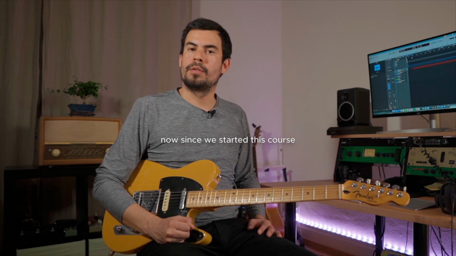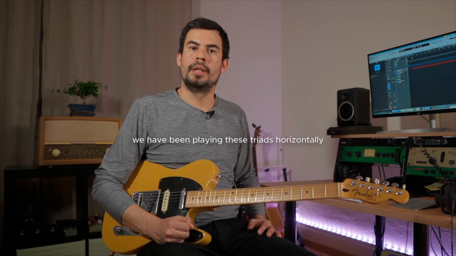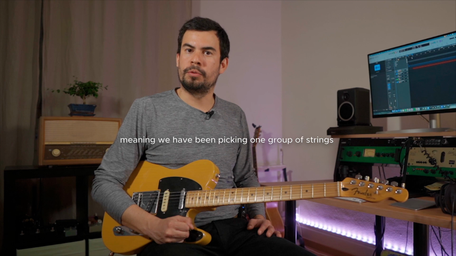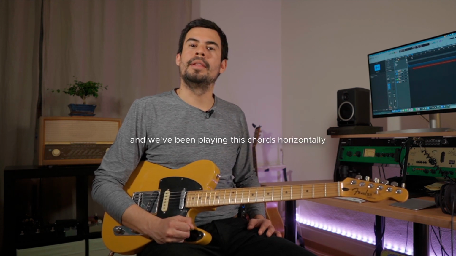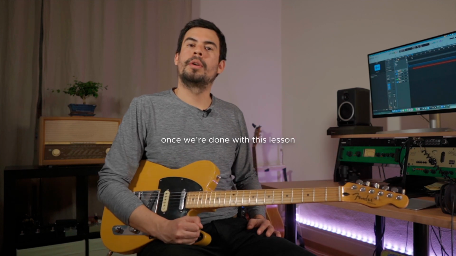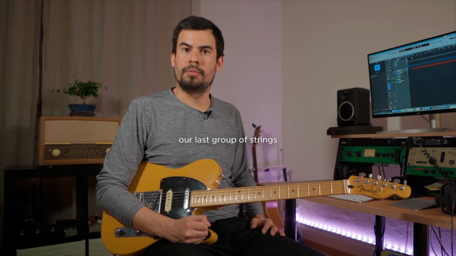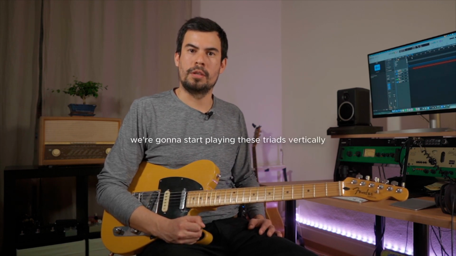Now, since we started this course, we have been playing these triads horizontally, meaning we have been picking one group of strings: 1, 2, 3, 2, 3, 4, 3, 4, 5, and 4, 5, 6. Once we're done with this lesson, our last group of strings, strings 4, 5, and 6, we're going to start playing these triads vertically.